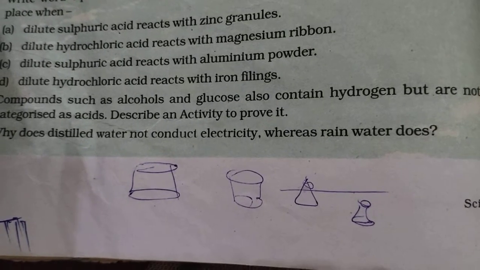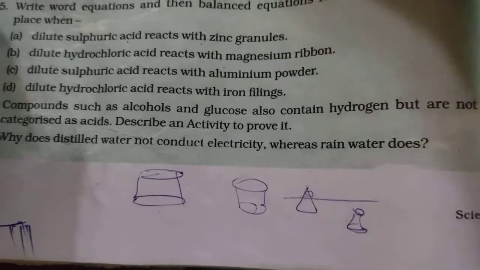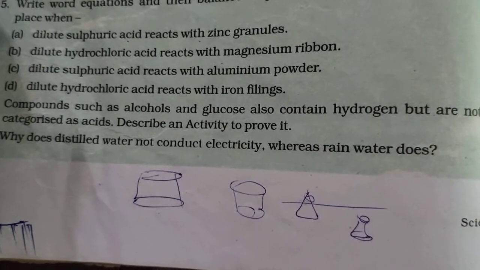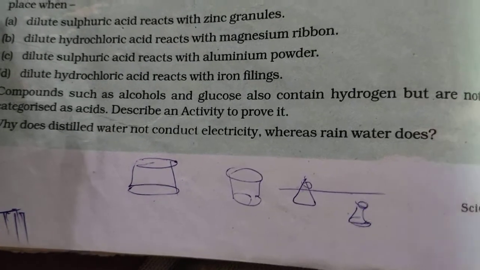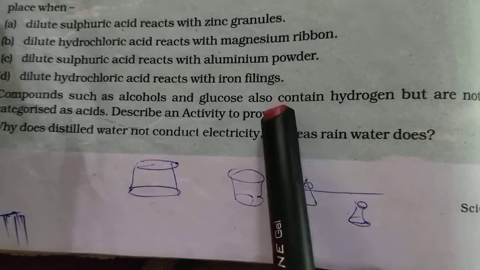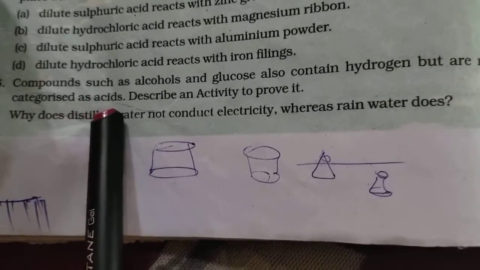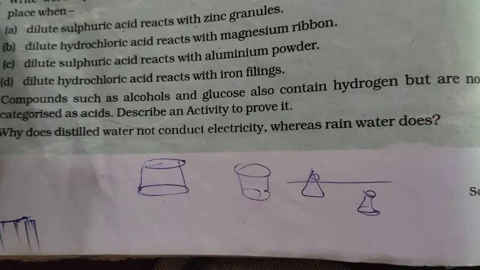So today I am going to the last part of the chapter acid, base and salt. So you see question number 6: Alcohol and glucose also contain hydrogen but are not categorized as acid. Describe an activity to prove it.